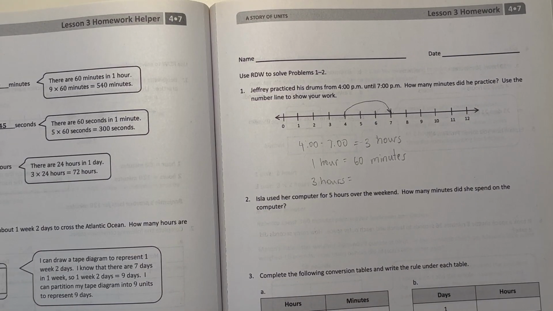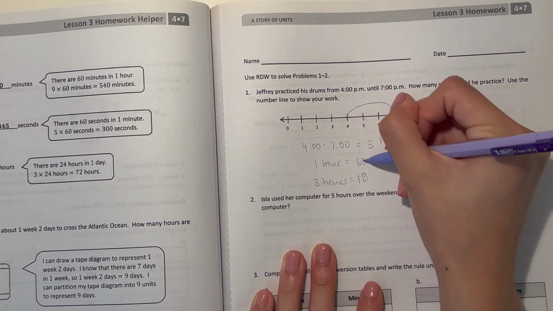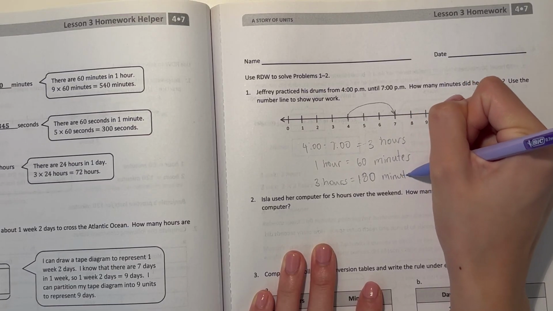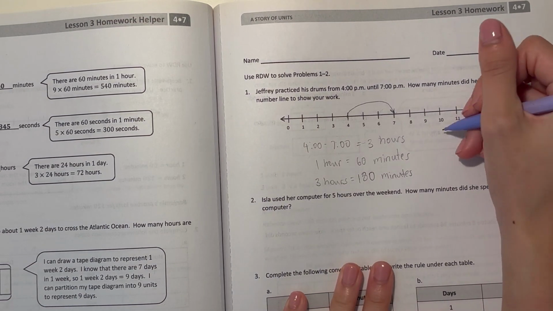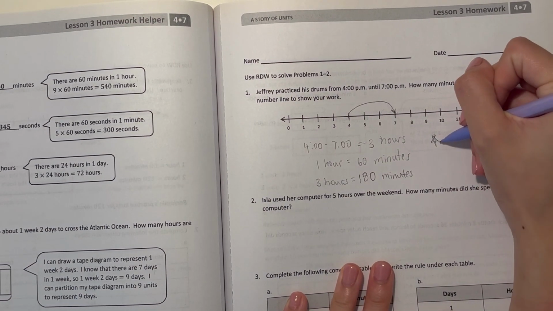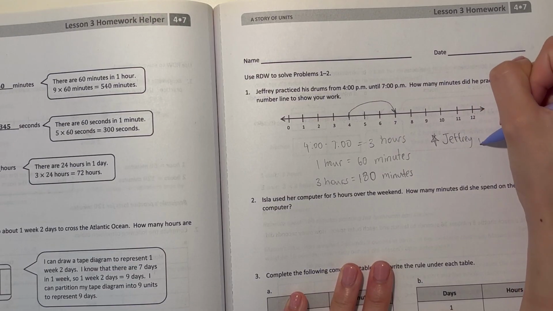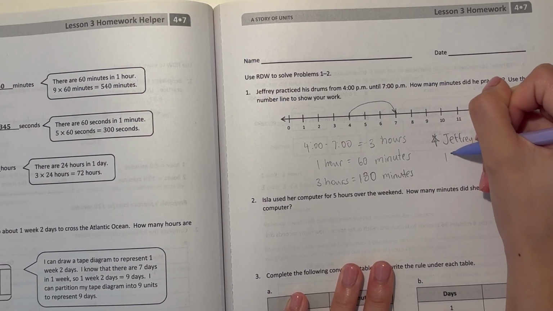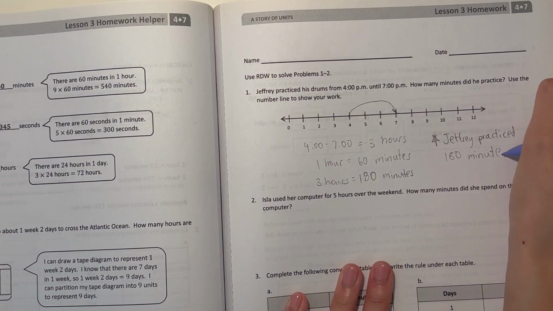And we know that 3 times 6 is 18. So then since it's 60, you just add that 0 at the end. That's 180 minutes. So that means Jeffrey practiced 180 minutes.